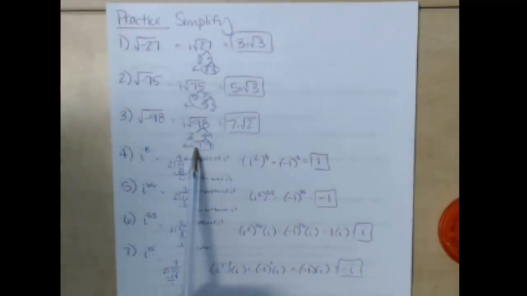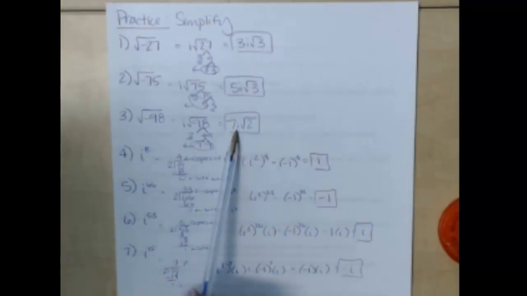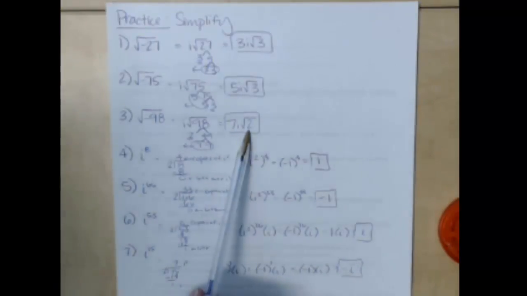Okay. Number 3, I have the square root of -98. So I take that negative that's under my radical, and I write it out front as an i. i square root of 98 simplifies down to 2 times 49, and 49 is, sorry, not 2 times 2, just kidding, 7 times 7. And since I have 2 copies of a 7, I can bring out a 7 with my i, and the 2 that's left over stays under the radical.